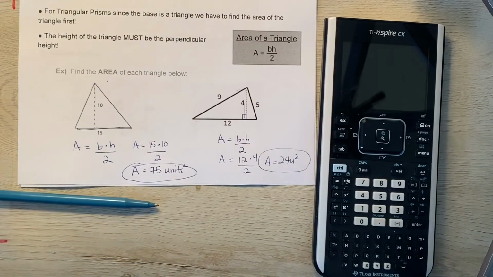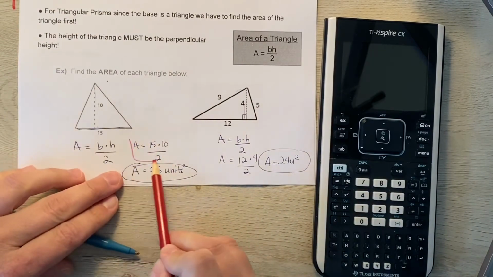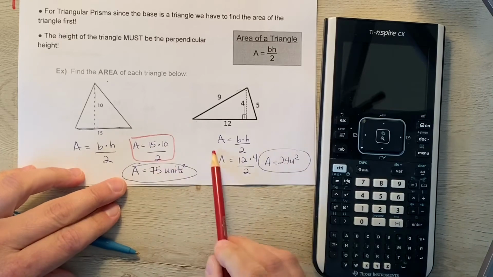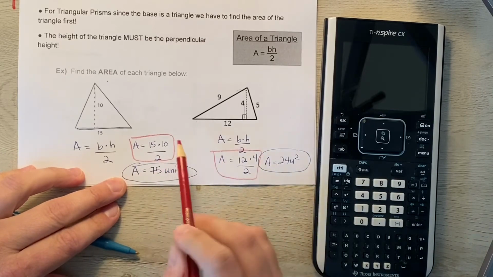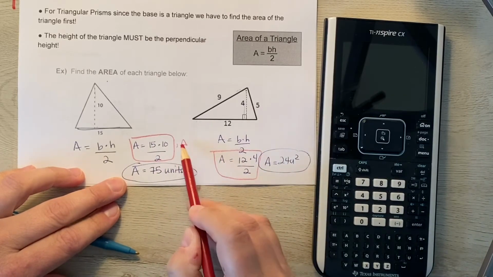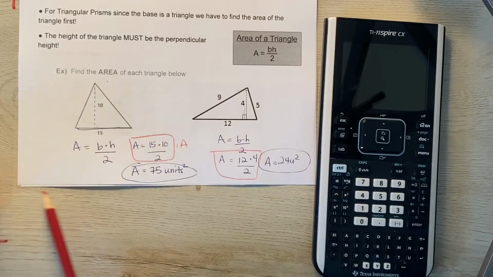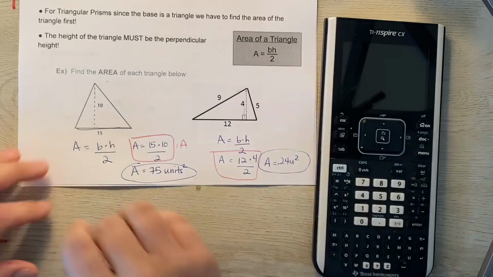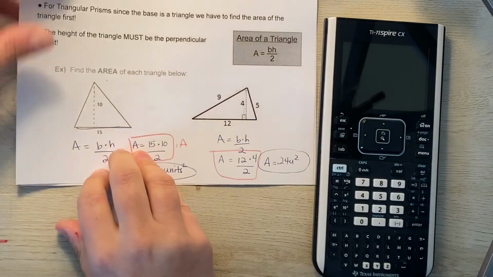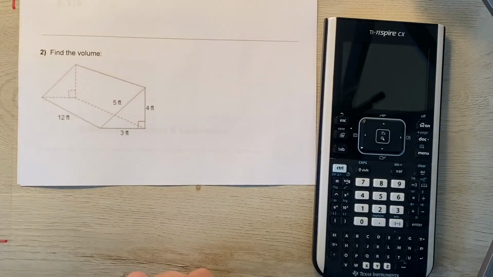And remember, once you get to this point, when you plug everything in, you can put this in NSOLVE. You would just have to do comma A at the end. And it's a fraction. Okay, so that's how to find the area of a triangle. We're going to use that to find the volume of a triangular prism.